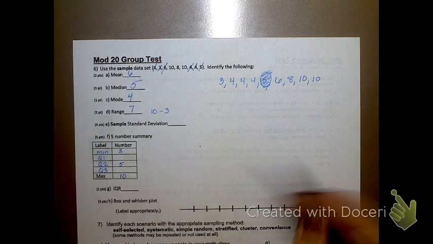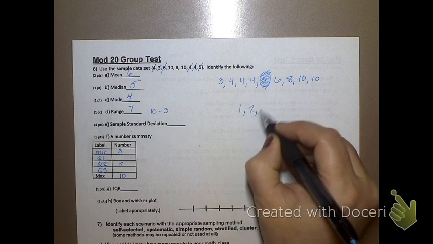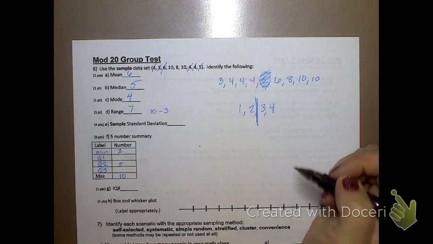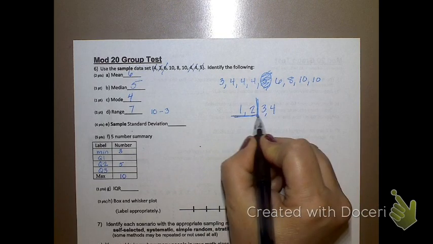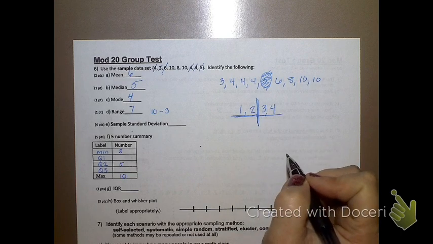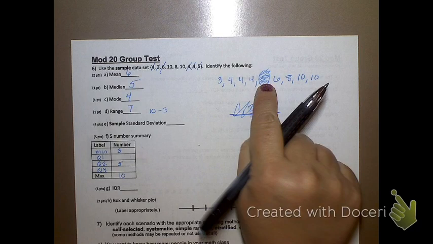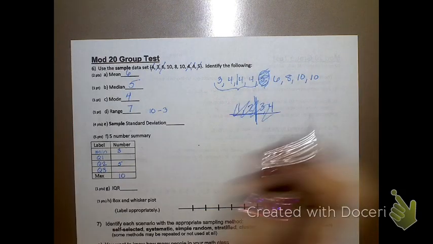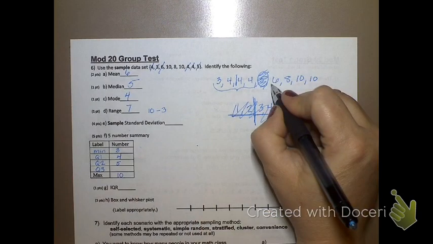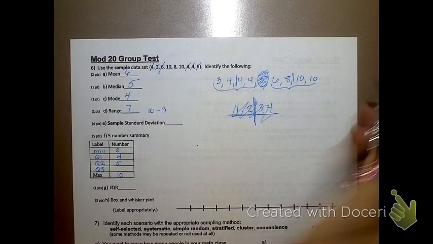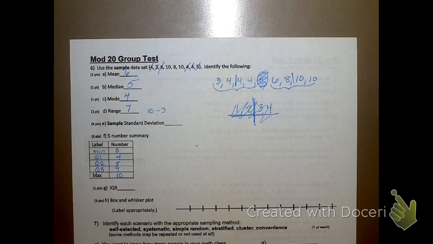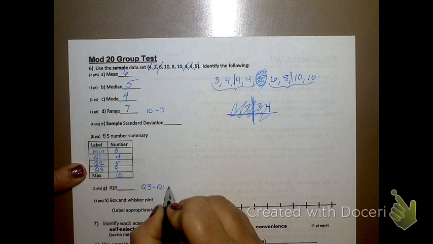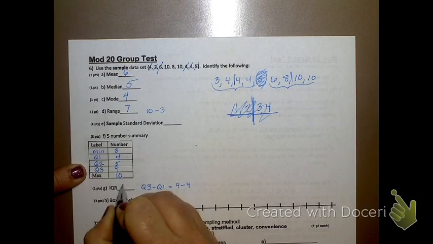Remember, if there was like 1, 2, 3, 4, if that was your list and your median was right there, there's nothing to drop off your list. So you just count everything here for your Q1 and everything there for your Q3. Make sense? But this one's different because that one drops off. So if I look here, what's the median of this side? 4. Between 4 and 4 is 4. And on this side, what's between 8 and 10? 9. My IQR would be Q3 minus Q1. That's 9 minus 4, which is 5.